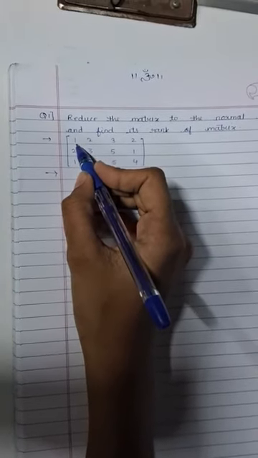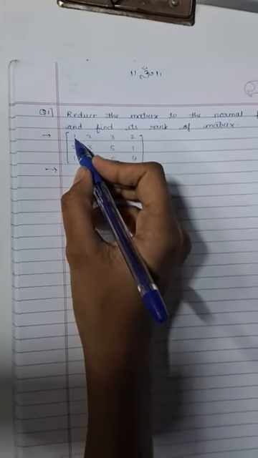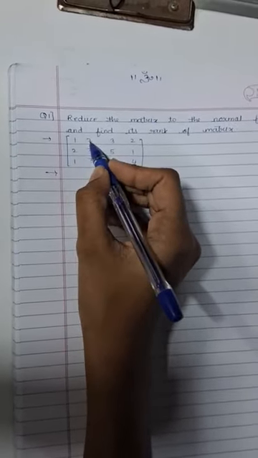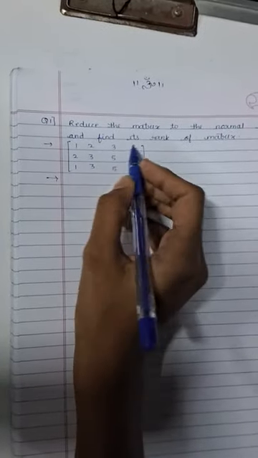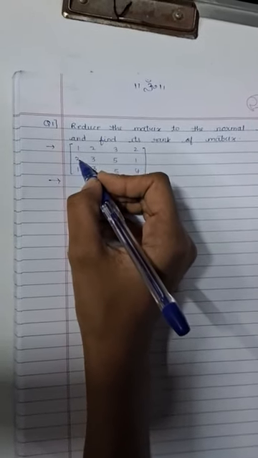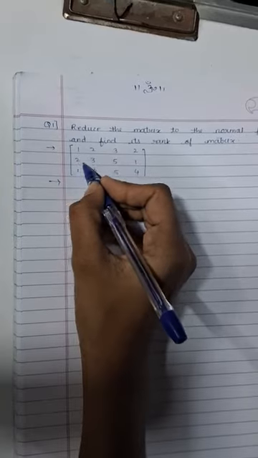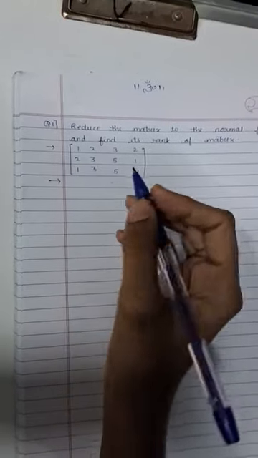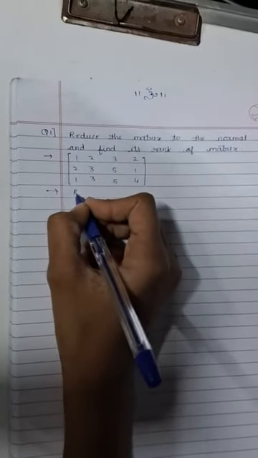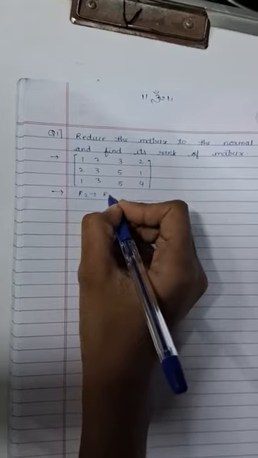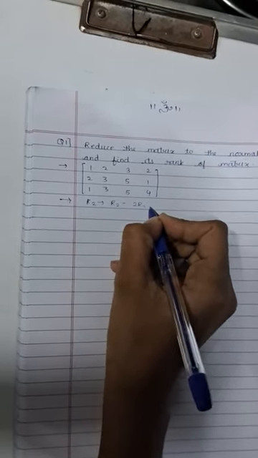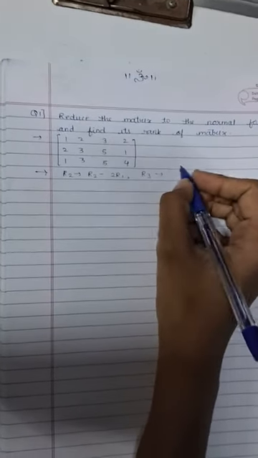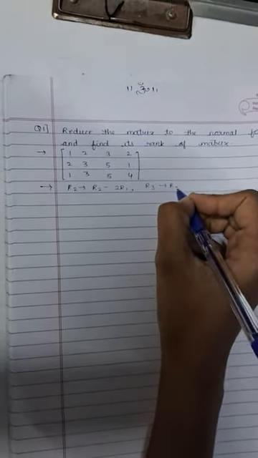Already it is 1. If it is not, we have to convert the first number to 1 by dividing by its own number. If 2 is there, you can do 2 divided by 2. In the next step we have to bring 0 in the R2 position and 0 in the R3 position. So let's write the equations. R2 tends to R2 minus 2 of R1, and R3 tends to R3 minus R1.